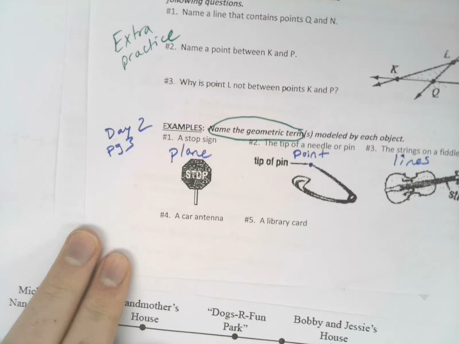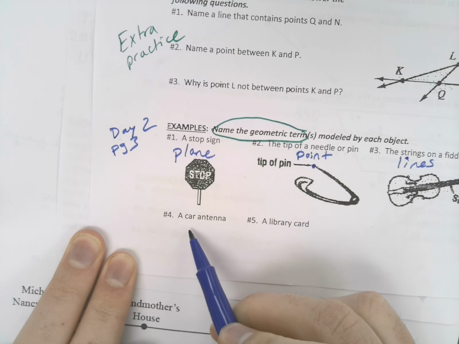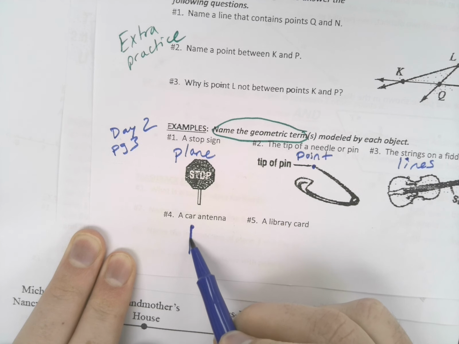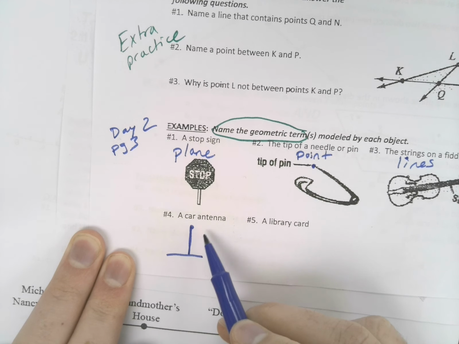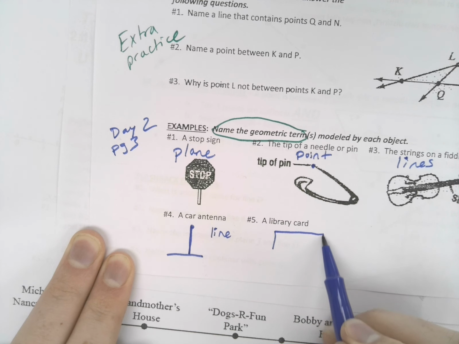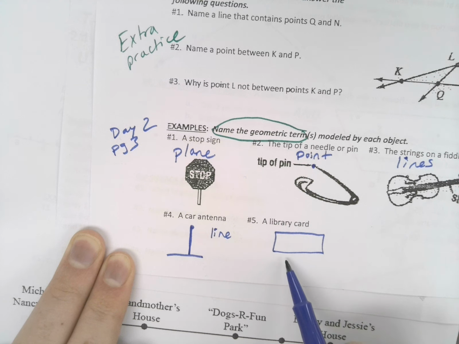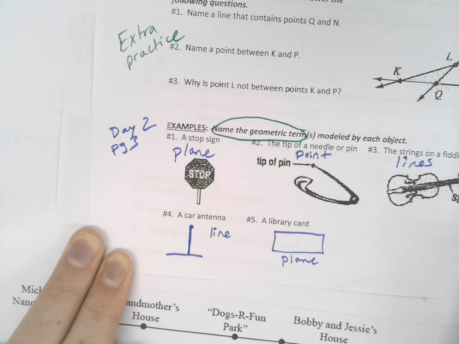A car antenna. I know not a lot of cars have these anymore. If your parents drive an old enough car, maybe, but they look kind of like that on a car, and so we know that is a line. And a library card, something I wish more people did have. We know that is a flat surface. We're talking about a plane.